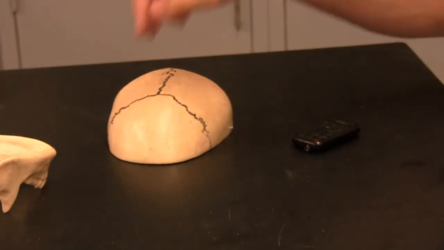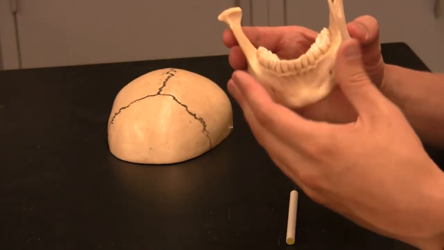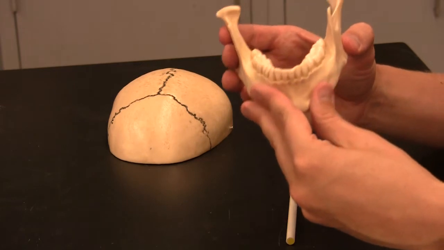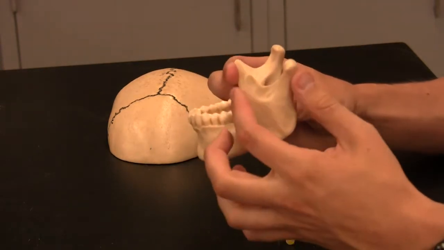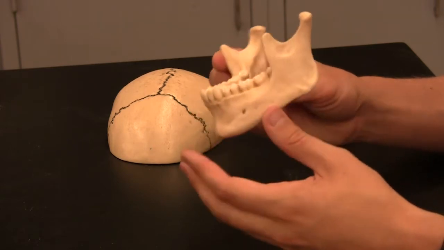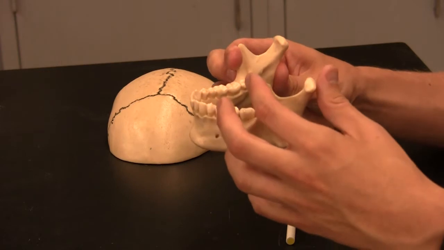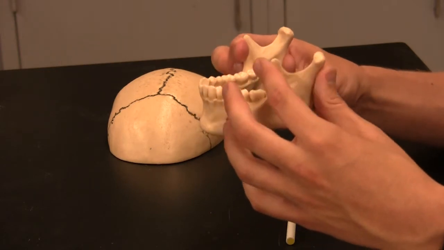Next is going to be the mandible. You have your body of your mandible. That's just all this section where the teeth are. And then you have your ramus of the mandible, so this part that dips up. We usually say the body of the mandible is the horizontal section. The ramus of the mandible is the vertical section.